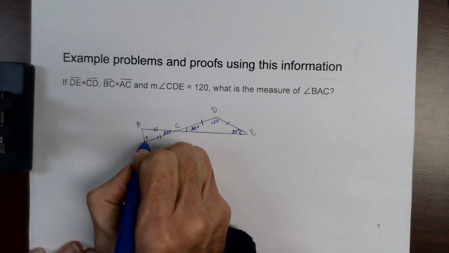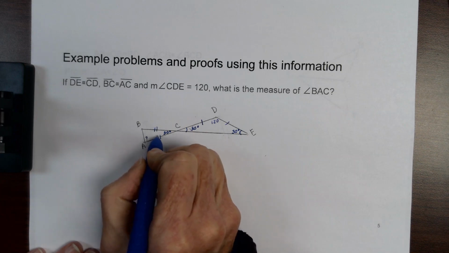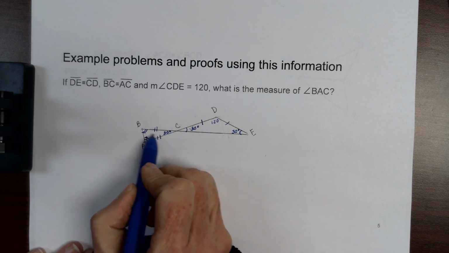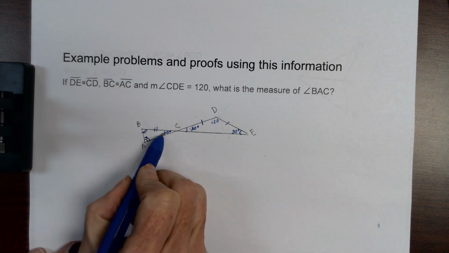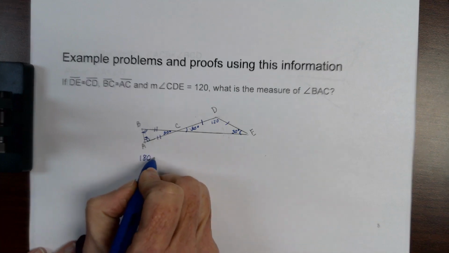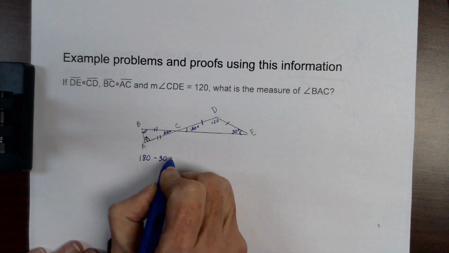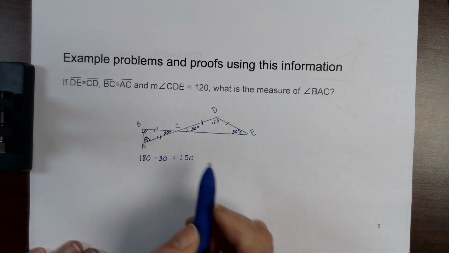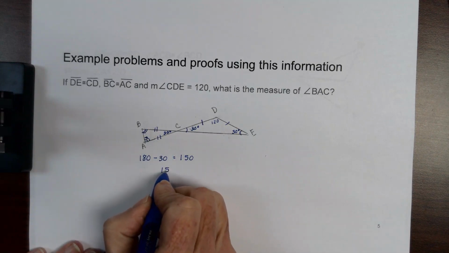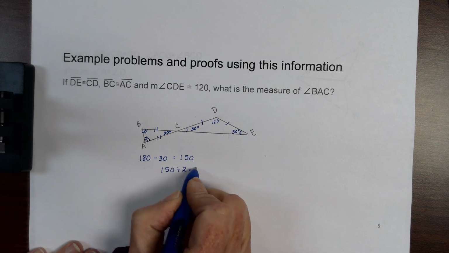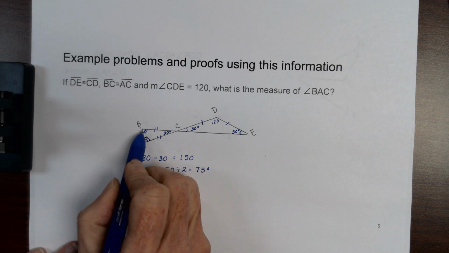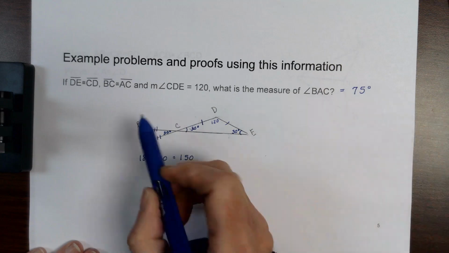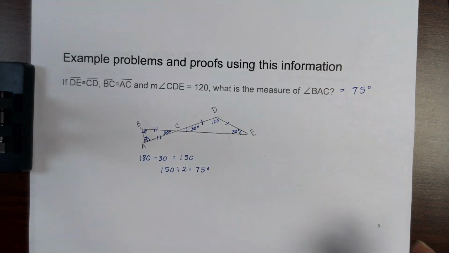And I come over here. Remember the whole thing about angles opposite congruent sides are congruent. So that angle has to be congruent with that angle because they are opposite congruent sides. So now I have my 180 minus my 30, because I already know that, which is going to give me 150 that I can divide between those two angles. So 150 divided by 2 is going to give me a 75. So each of these angles is equal to 75. So my answer here is 75 degrees because that's angle BAC.